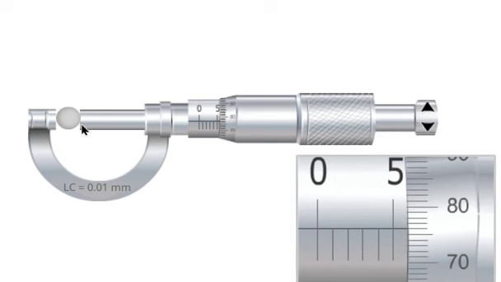Once the spindle touches the object, a close look at the scales will show you that on the pitch scale, the clearly visible reading is 5. So this is going to be our pitch scale reading. 5 is our pitch scale reading. Similarly, the index line is coinciding with the 76th division of the head scale. So I take the head scale coincidence as 76. So the pitch scale reading is 5 mm, and the head scale coincidence is 76.